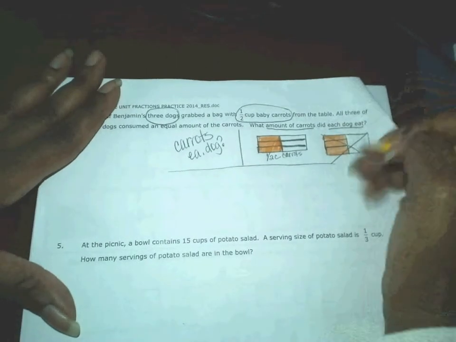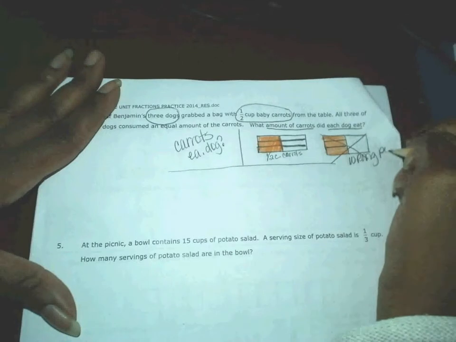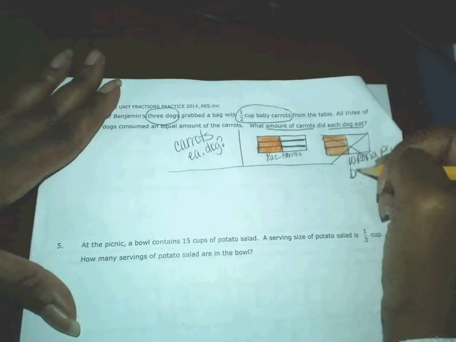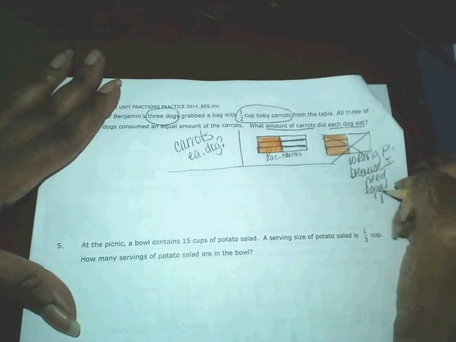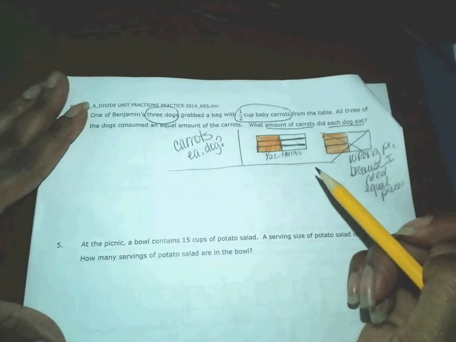So this is not a good picture. I'm going to say wrong picture because you need equal pieces. That's why this picture is wrong, because I need equal pieces. But this picture is right because all of the pieces are about the same size.